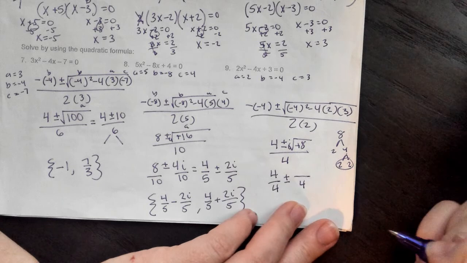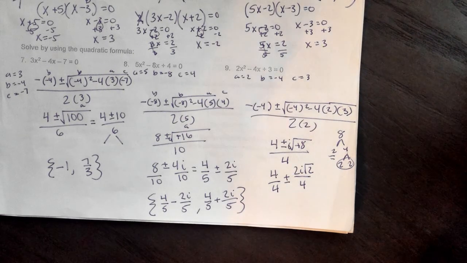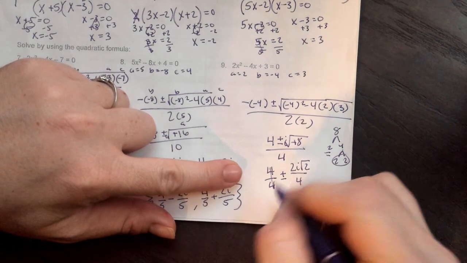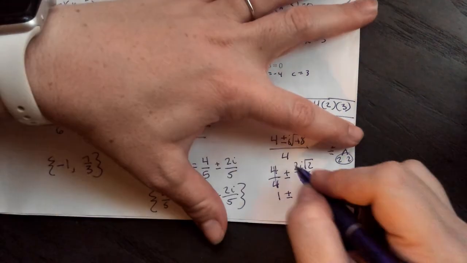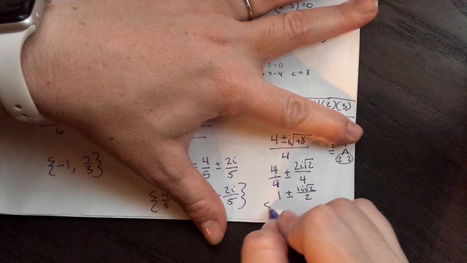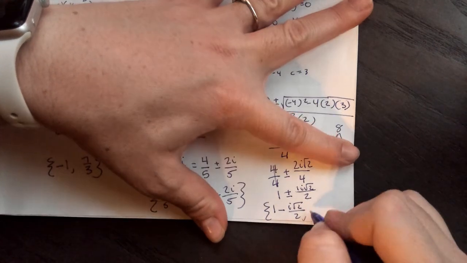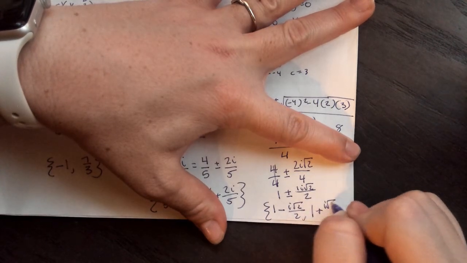We actually did this at the top. So we get 2i square root of 2, because 2 is left over. 4 over 4 gives me 1. 2 over 4 gives me 1/2. And there's my answer. 1 minus i square root of 2 over 2, 1 plus i square root of 2 over 2.